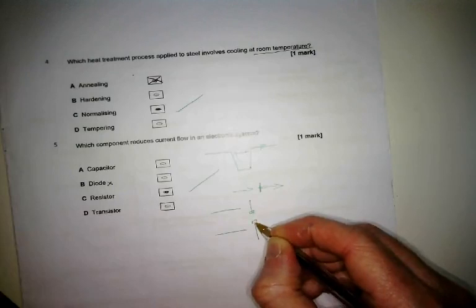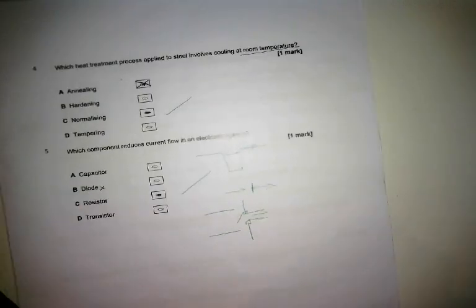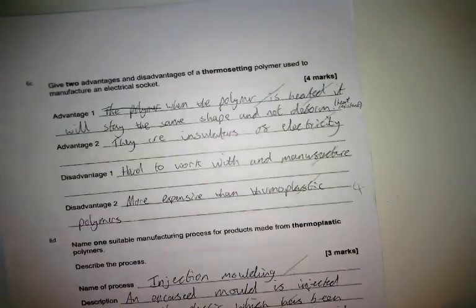You've got to get through the door. That resistor acts like that little doorway that only allows a smaller amount of current to go through it. So it works along those kinds of lines. Okay, so straightforward, 6 marks there. See how many you got on that one.